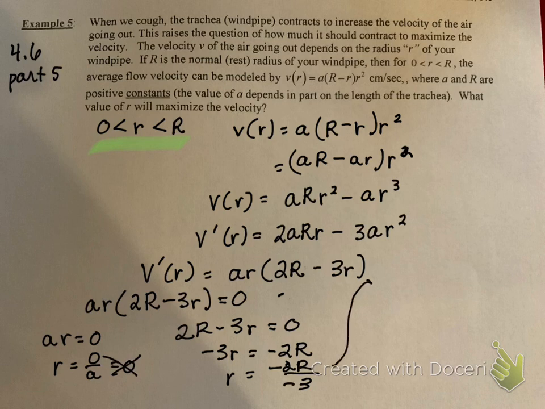Okay, so r equals 2/3 big R. You might be saying, okay, that's nice, that's the critical number, but how do I know if this is going to be a minimum or maximum? Well, the only thing we can do, because we can't really use test points on this one, is find the second derivative and then look at it. So that's what we're going to do.